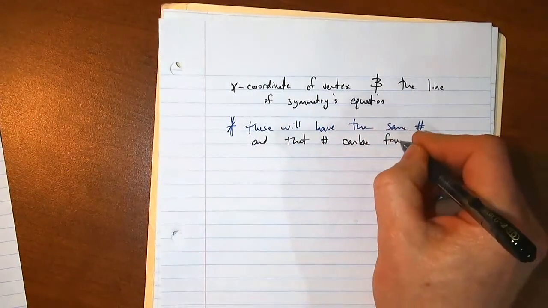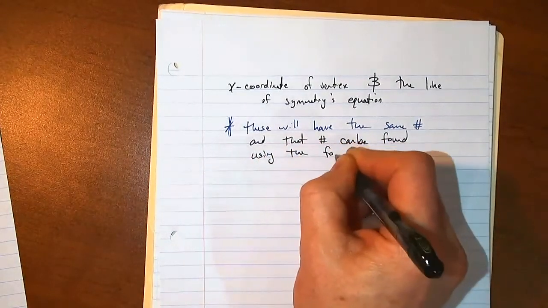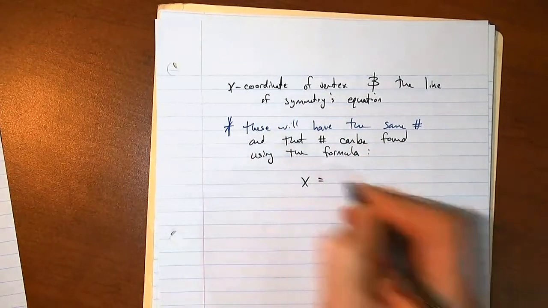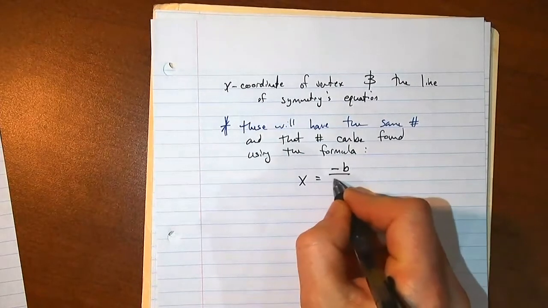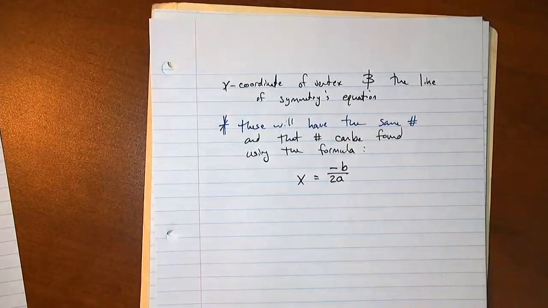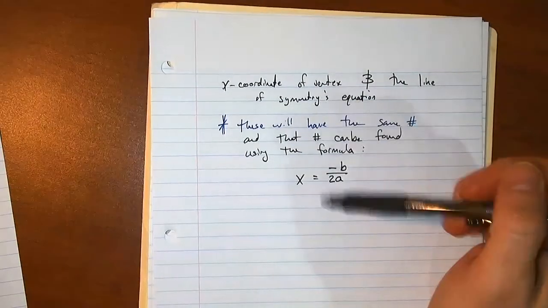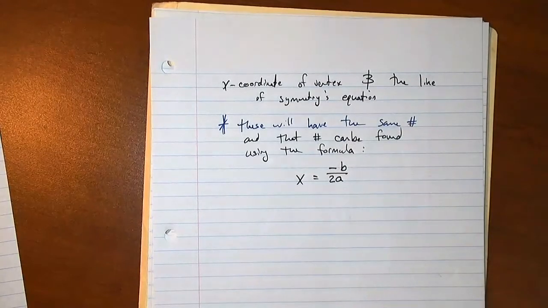That number can be found using the formula x equals the opposite of b divided by 2 times a. There's our formula. That's the formula for finding the x coordinate of the vertex. It's also the formula for finding the number in the line of symmetry's equation.